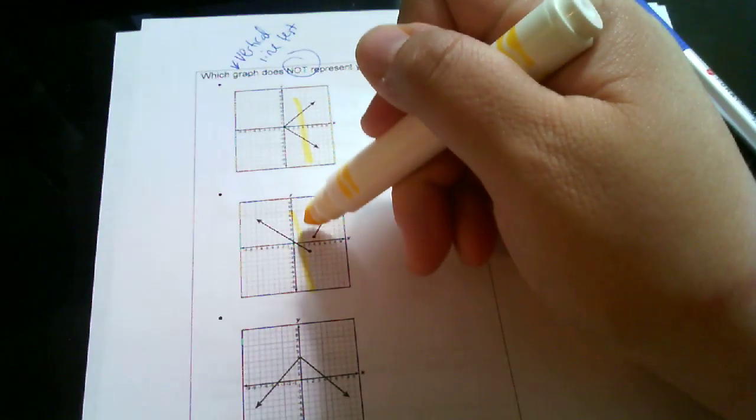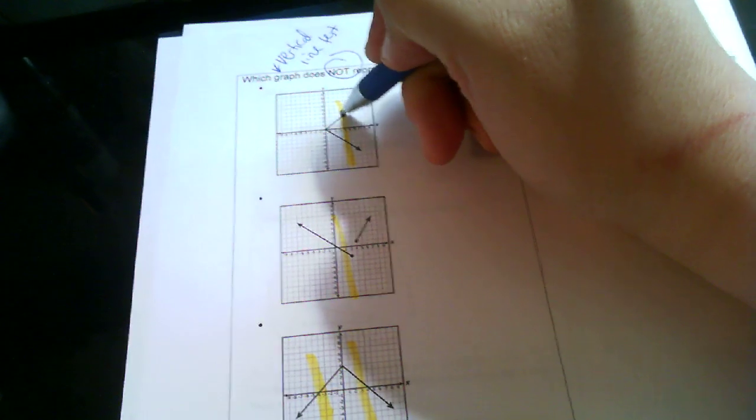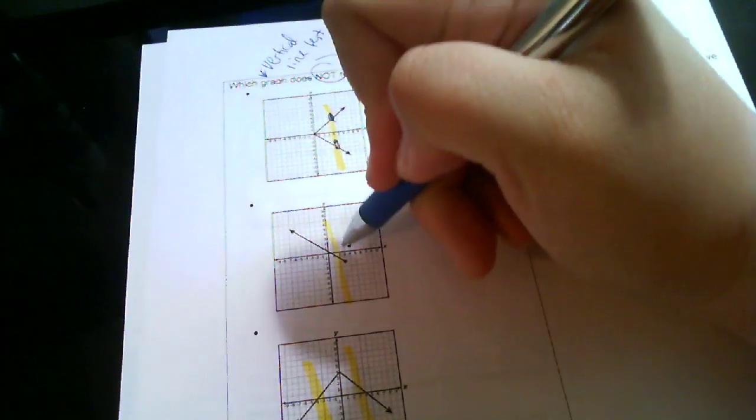Oh, I can draw a vertical line. The graph can only touch the yellow vertical line one time. Do it anywhere. Okay, so x can only be used one time. So when I do this, my vertical line should only touch it one time. Right here.